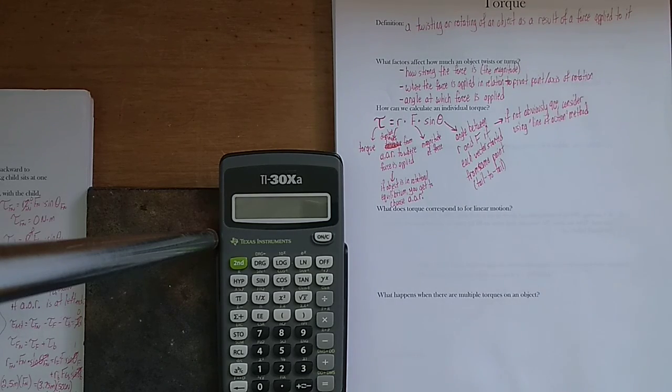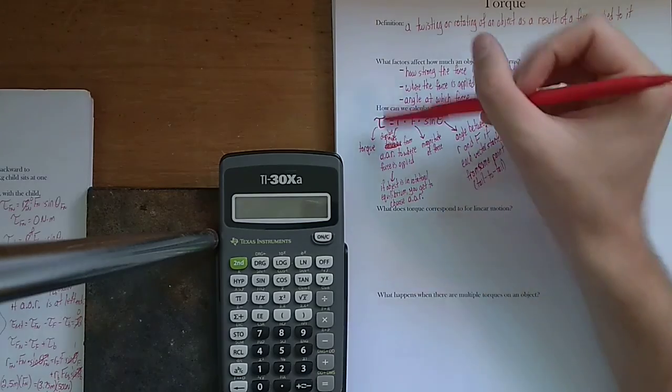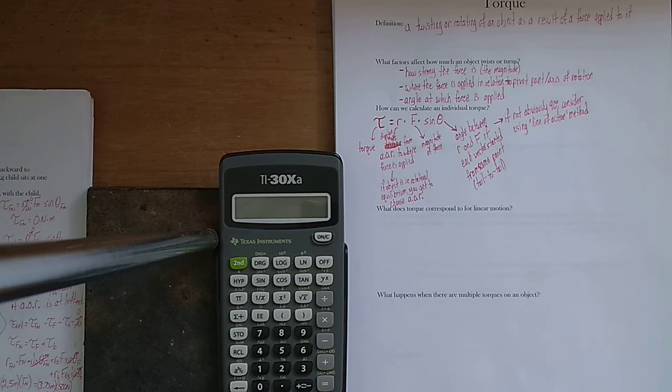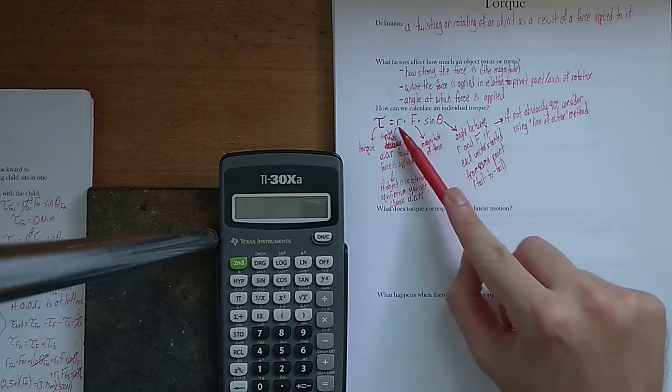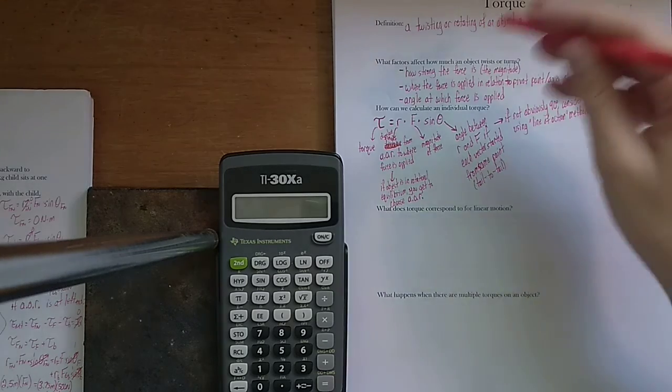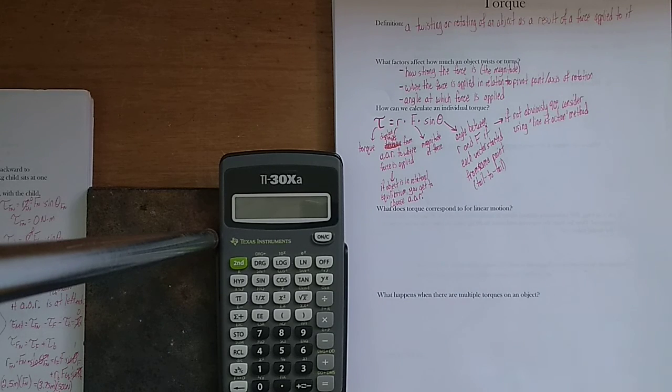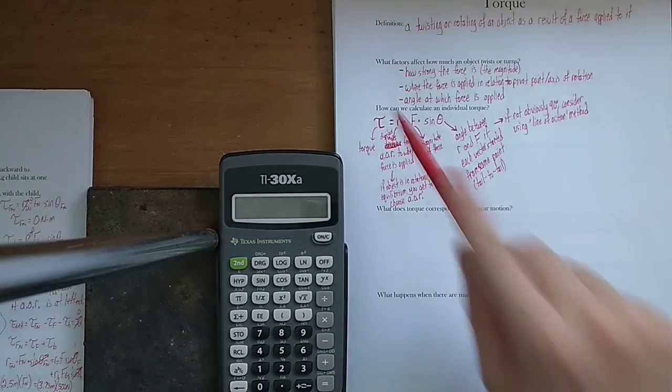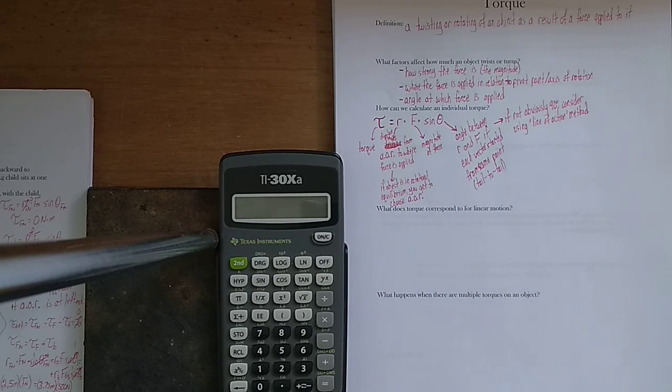Okay, I'm going to take a quick pause there and go back and look at this equation. The torque is the product of all these things. And torque essentially, again, means a twisting or rotating of an object as a result of a force applied to it. So if you have a bigger torque, you have a bigger twisting or turning impetus, I guess you could say. So it makes things easier to twist or turn.